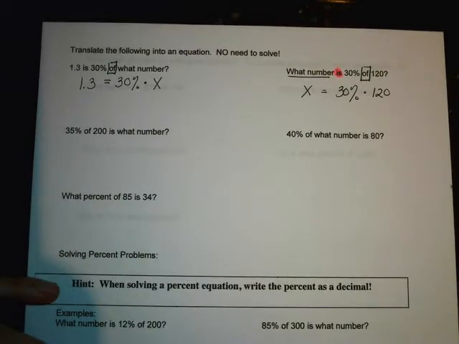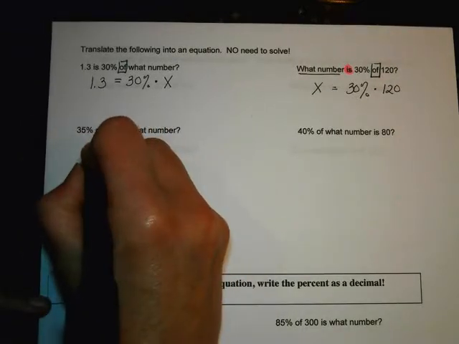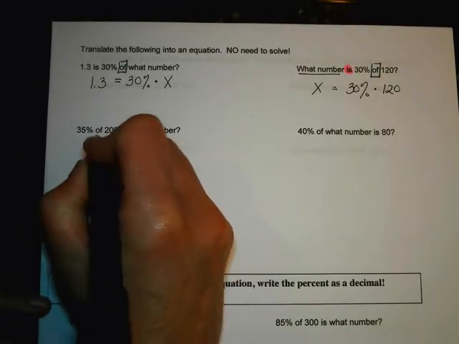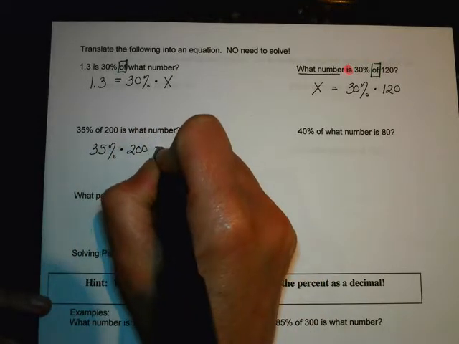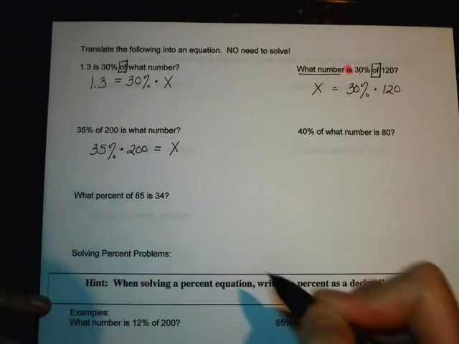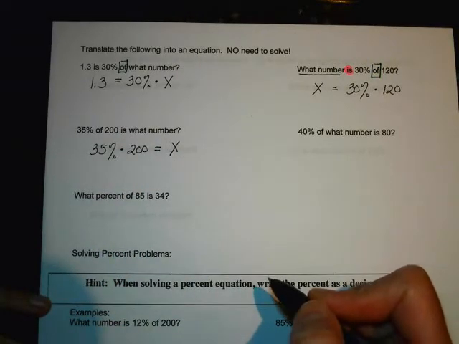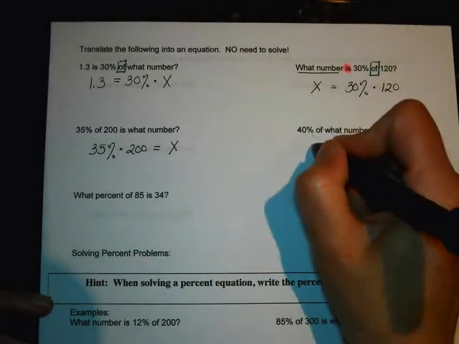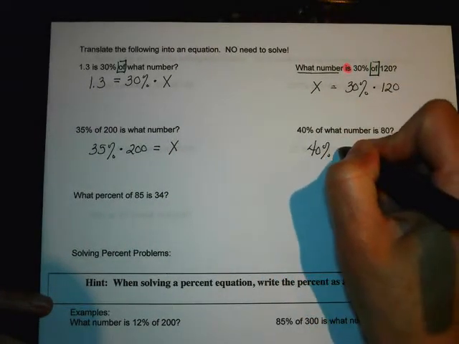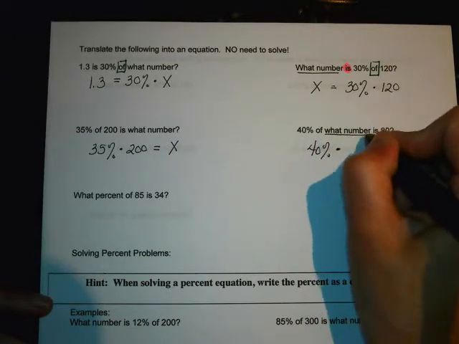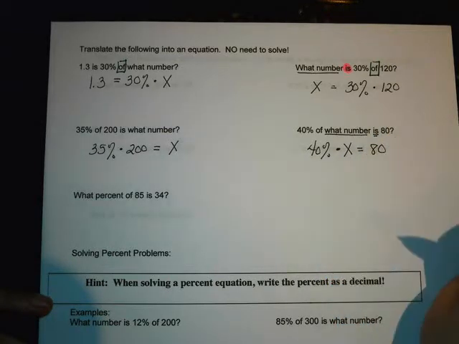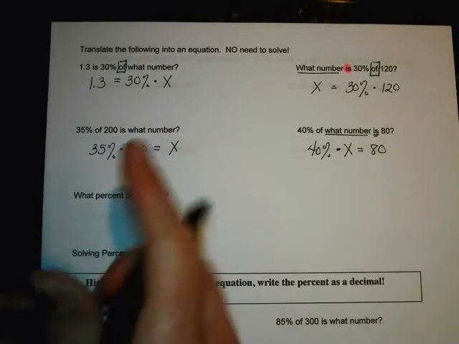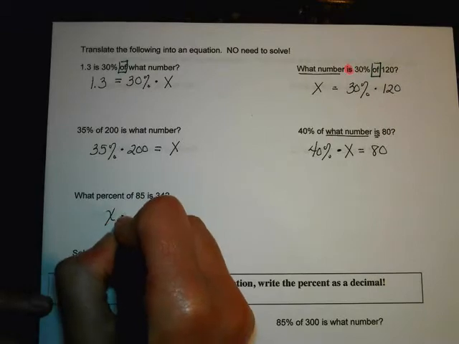All right, let's try another one. 35% of, "of" means multiply, of 200 is, "is" means equal, and then x is my what number? You getting these? So 40% of what number, that's my x, this is my equals, is 80. Okay, what percent, there's my x, of 85 is 34.